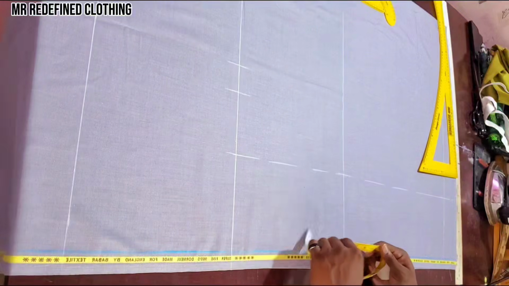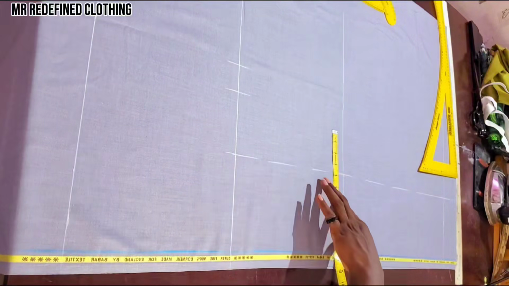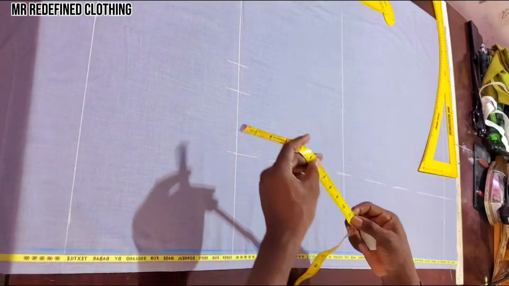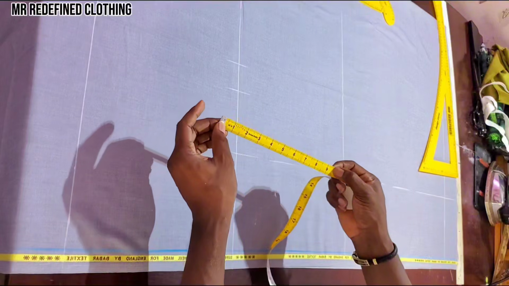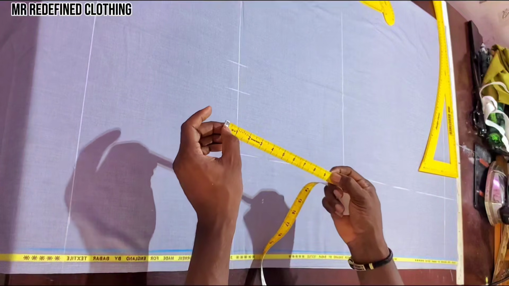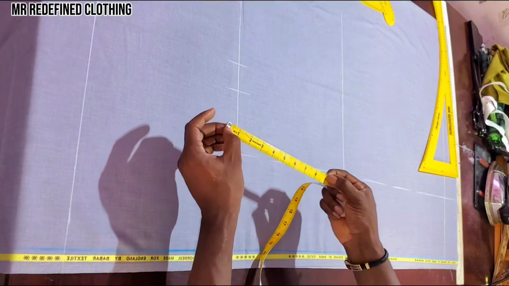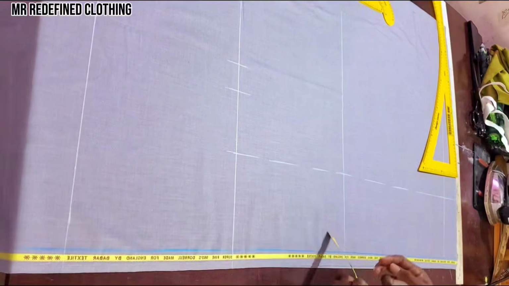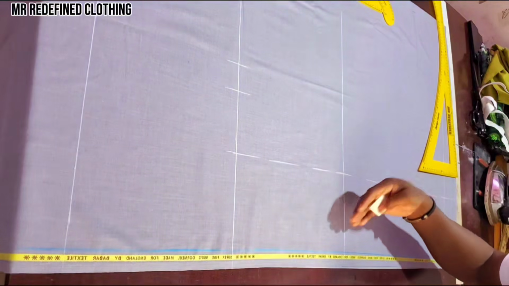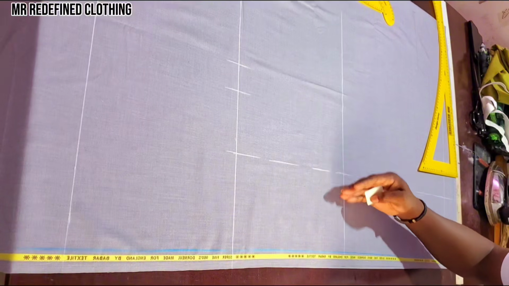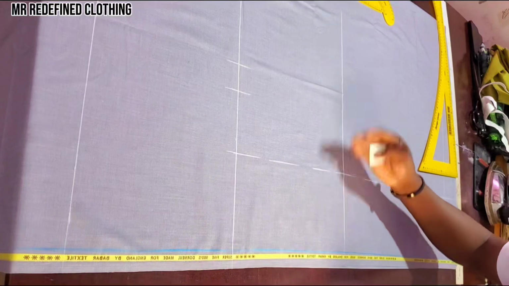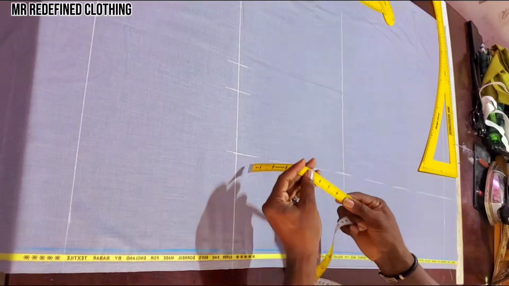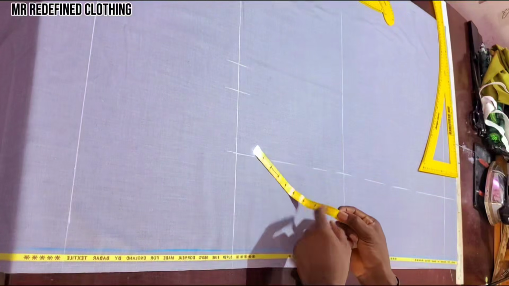Let's go to the knee. Now the knee measurement we have is 18. Divided by 2, we have 9. This center line simply means that it has to divide every measurement you are getting into equal parts. Since we have 9, we are now going to divide the 9 again into 2.